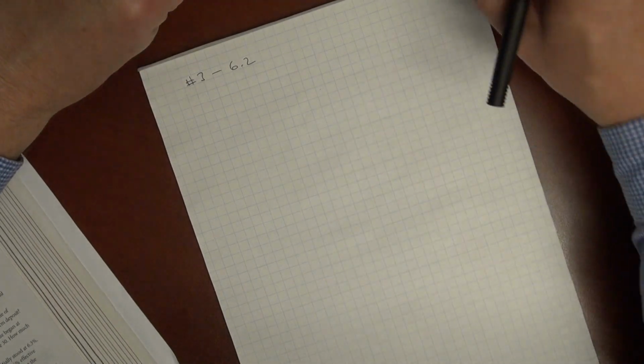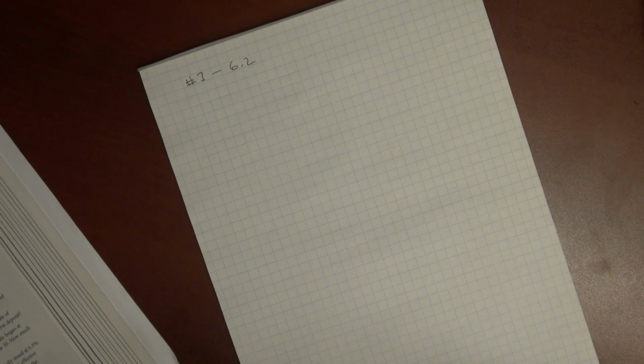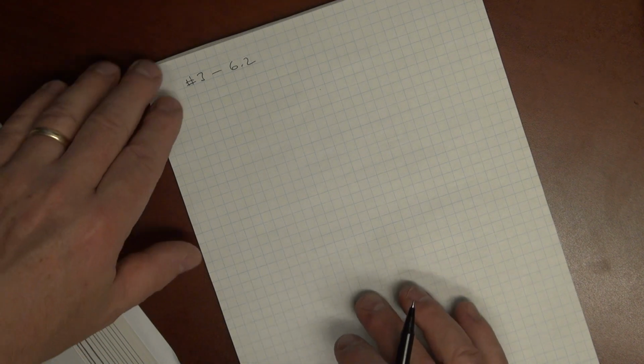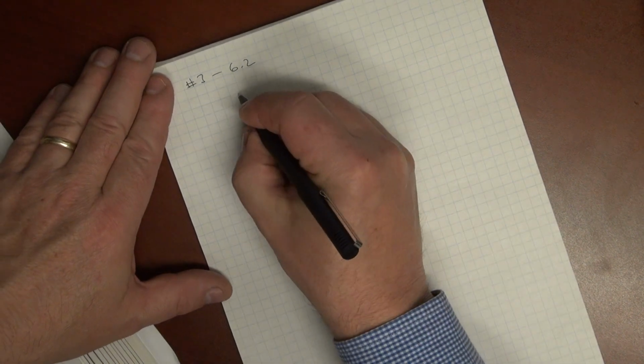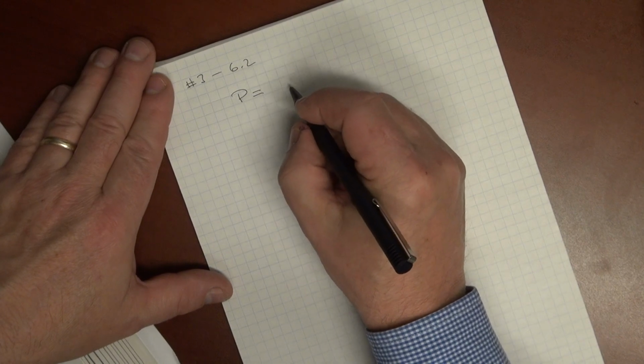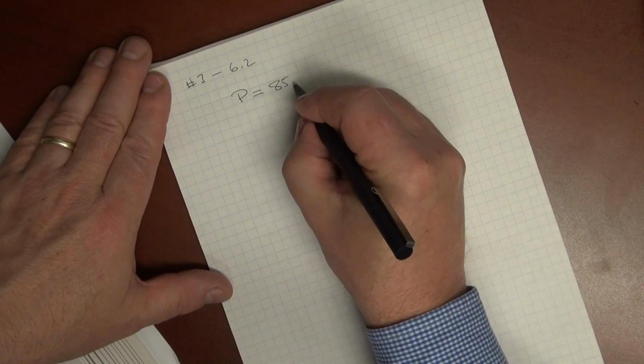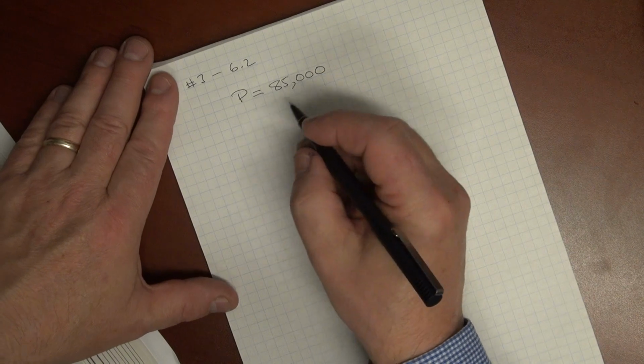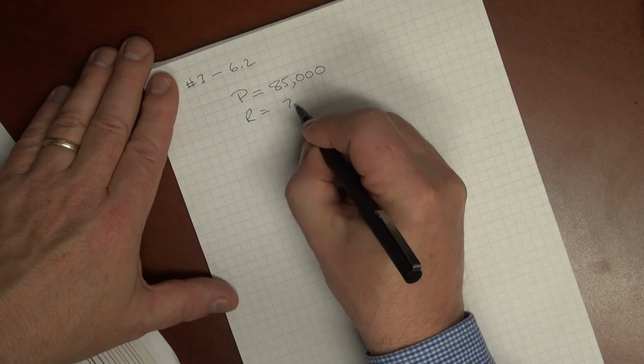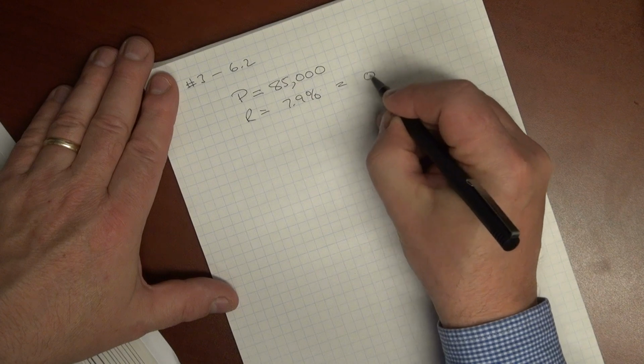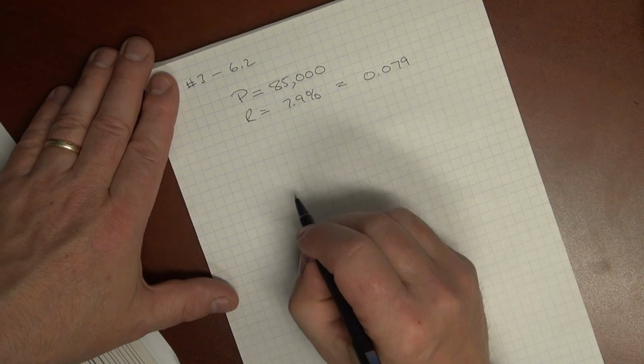Number three says an $85,000 investment earned 3.9% rate of simple interest from December 1st, 2013 to May 30th, 2014. How much interest was earned? So, in this particular instance, the principal is $85,000. The rate is 7.9%, and that equates to 0.079 as a decimal.